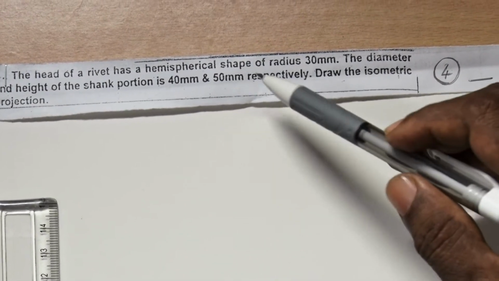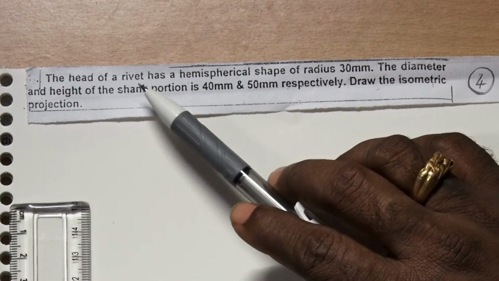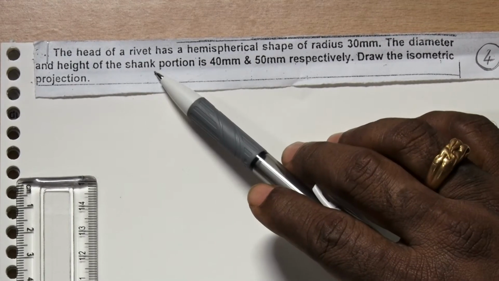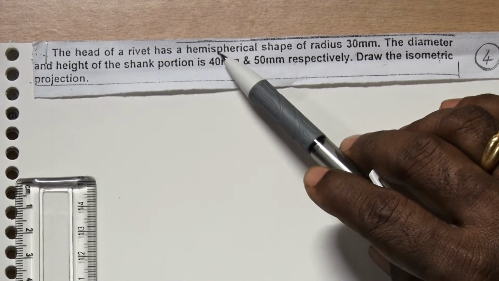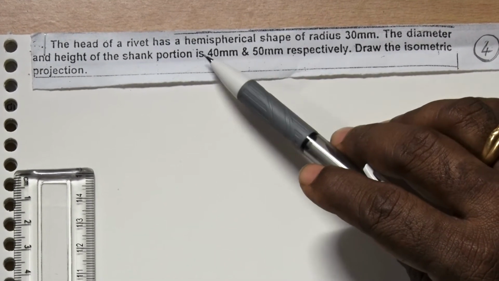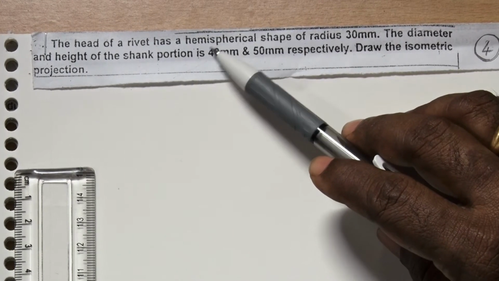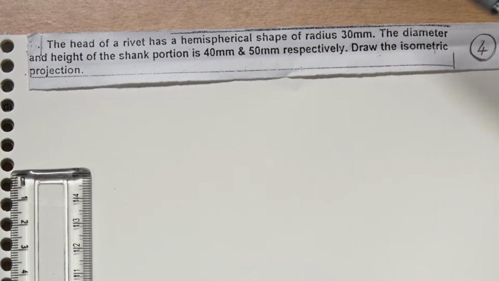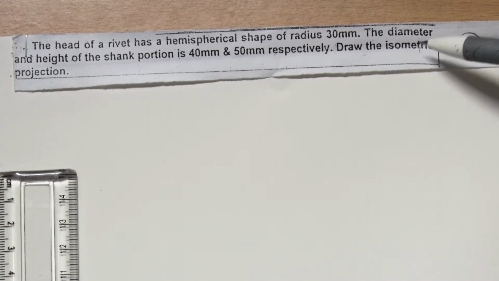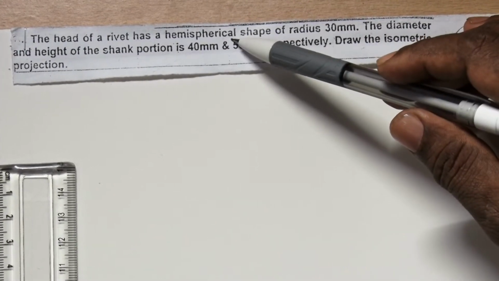At the same time, in a combination of solid, here is a rivet with the head portion hemispherical and the shank portion cylindrical. If any one component is spherical, then obviously the problem becomes isometric projection. So even if they ask to draw the isometric view, we are supposed to draw the isometric projection. The first step is we take suitable scales.